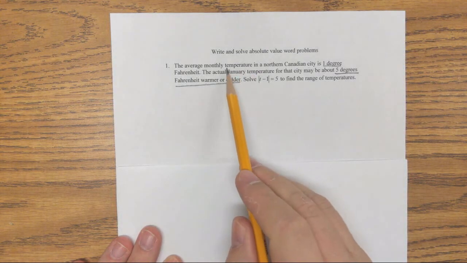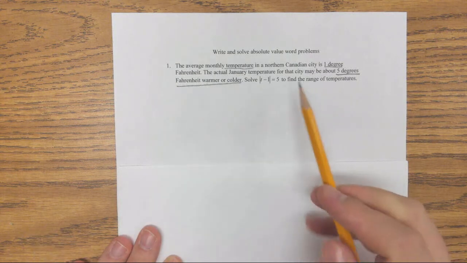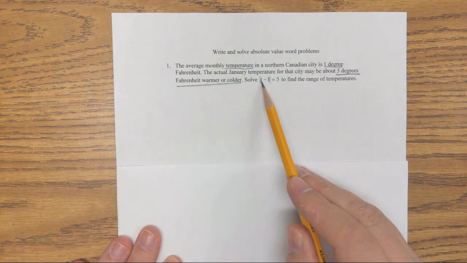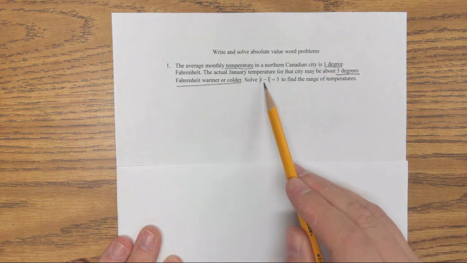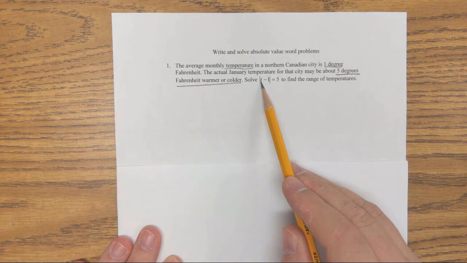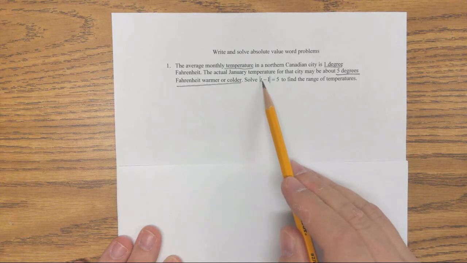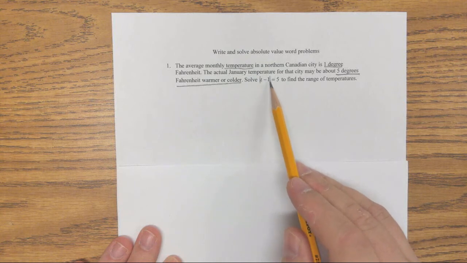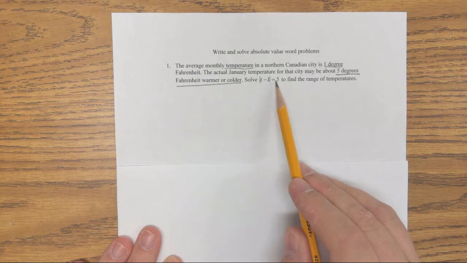So, since I'm talking about temperature here, I'm going to pick a variable that makes sense with that, and I'm going to just call it T. Okay. And this 1 degree, I know the temperature is going to be within a certain range of 1 degree, so I'm doing T minus 1 in absolute value to get that distance, and that distance between that temperature and 1 degree has to be 5.